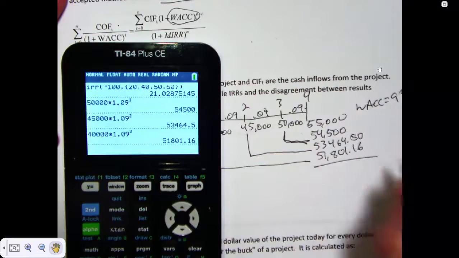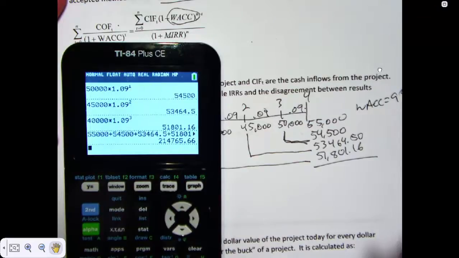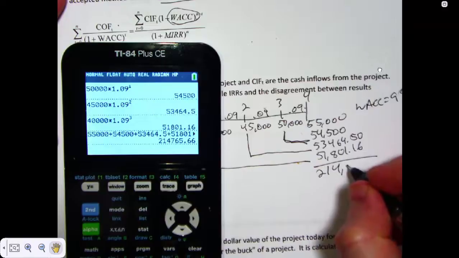I'm going to add all these up. And I get a total value of $214,765.66.